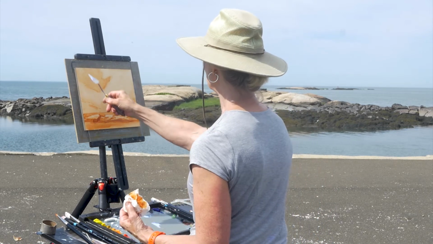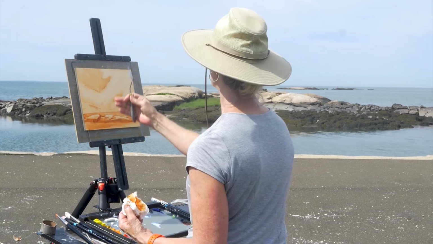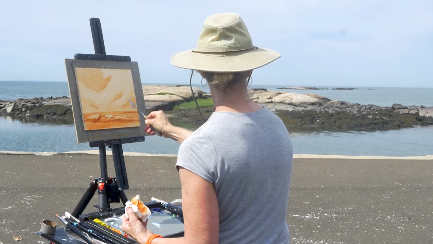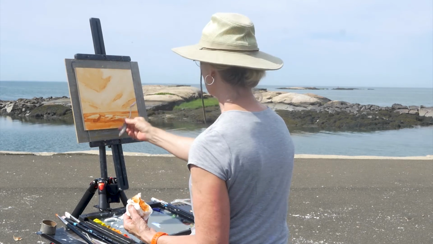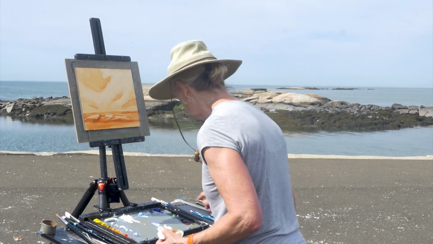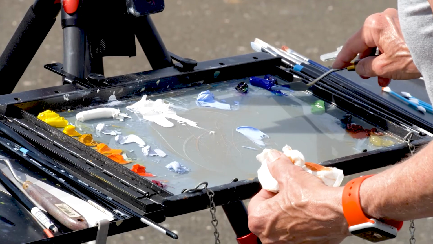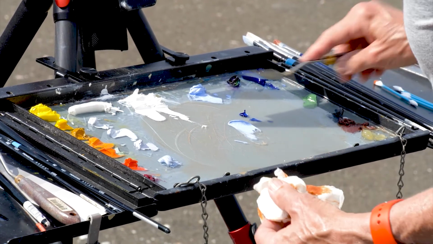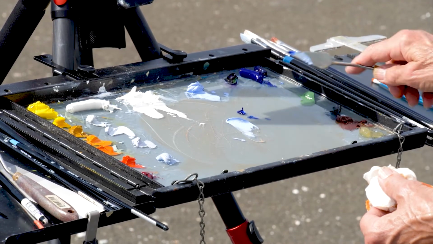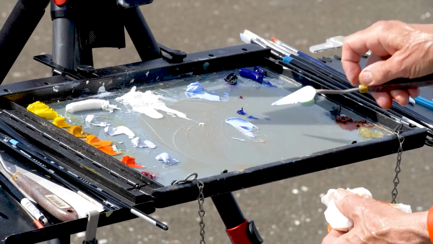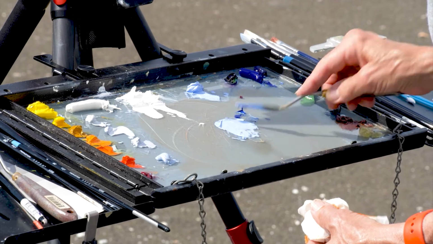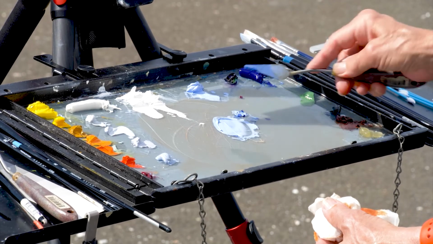I'm looking at some beautiful dark purple blue, relatively speaking, over here. Over here, it's really quite more cerulean looking and a lot paler. So it's going to be fun to put in these different values and very subtle hint changes of color. So far, I've just got ultramarine and white. I'm adding a pinhead of alizarin and a little more ultramarine for that darker spot.